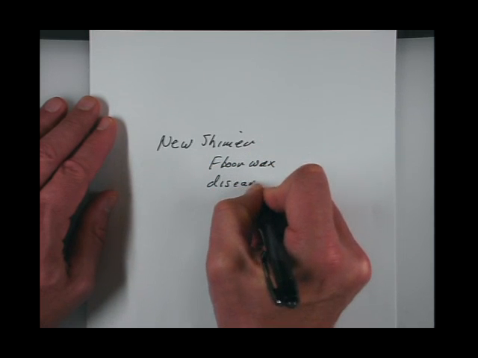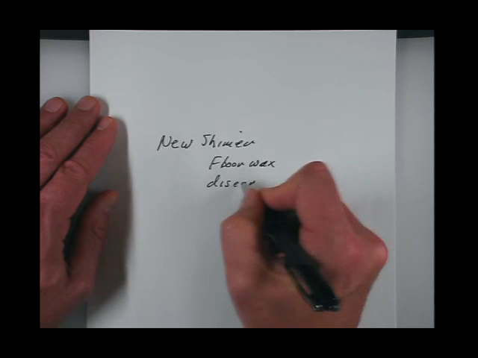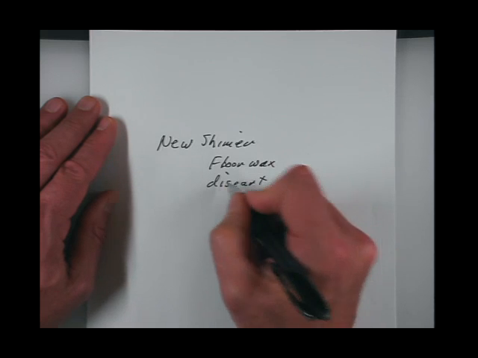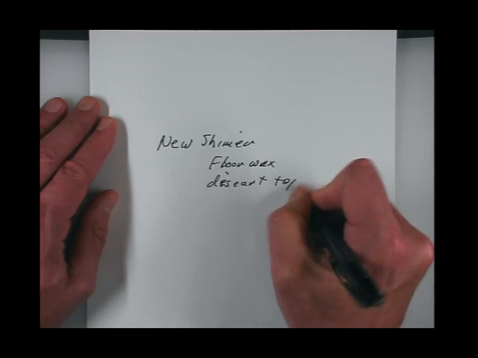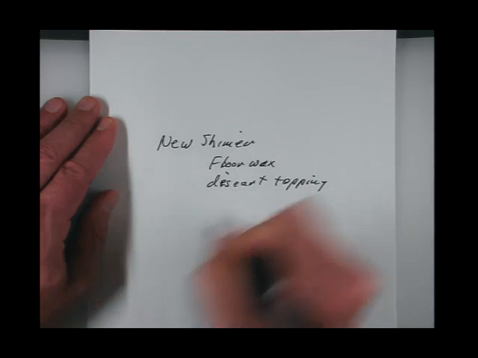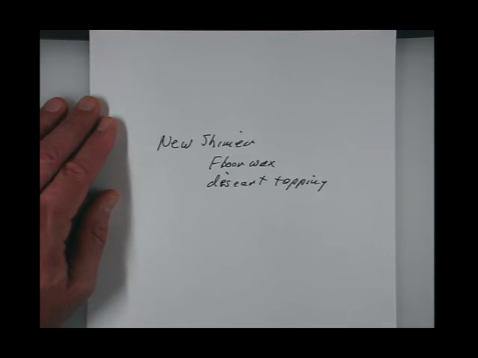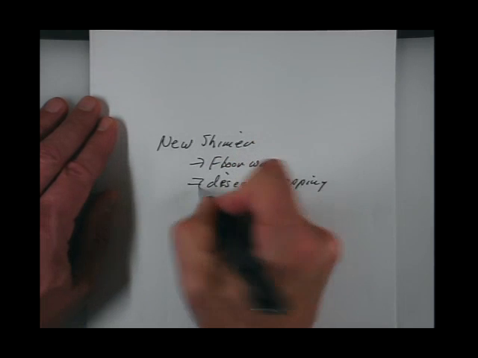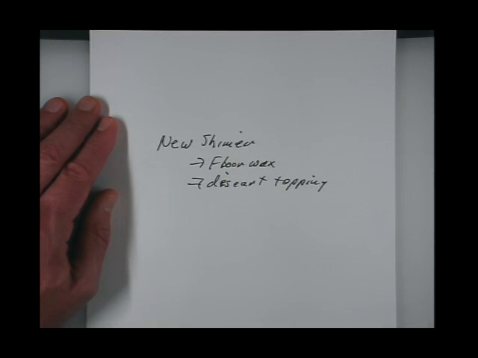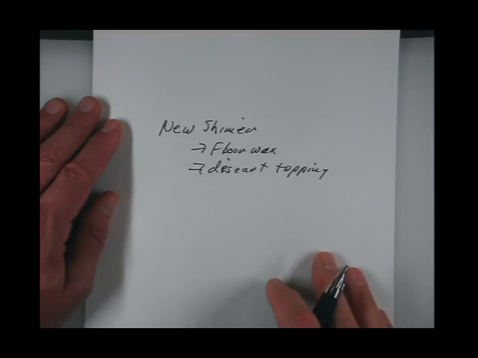Not so much dessert, it's a topping. It's close enough, given how ridiculous the conversation is to start off with. So New Shimmer is both a floor wax and a dessert topping, and the EM algorithm is a little bit like that.